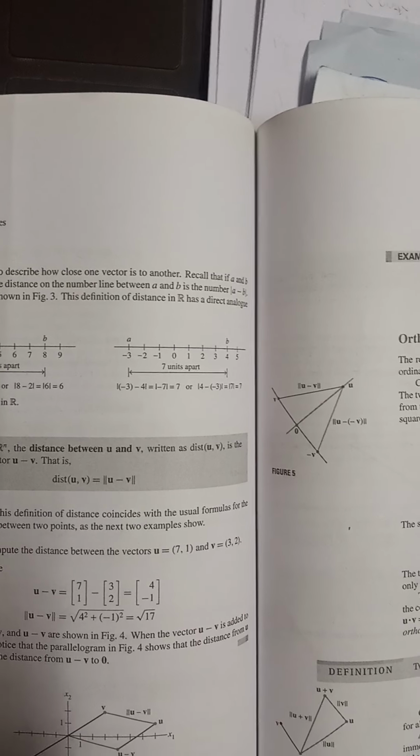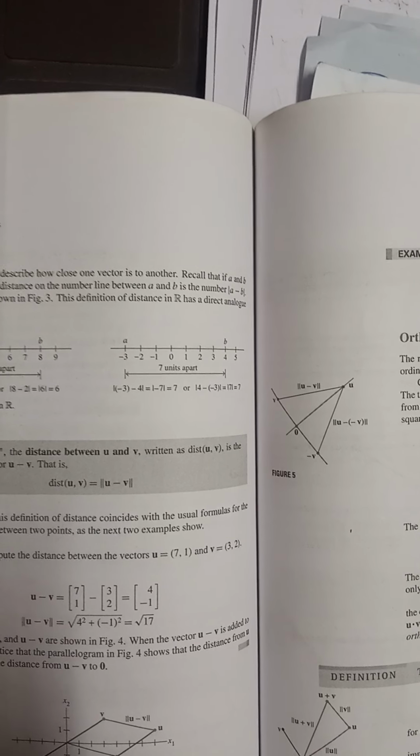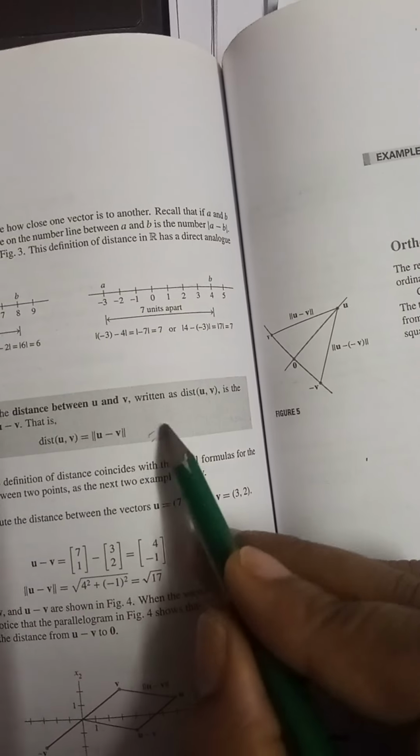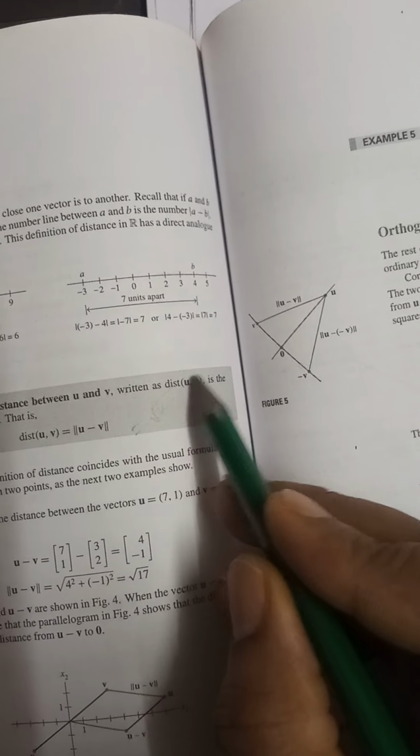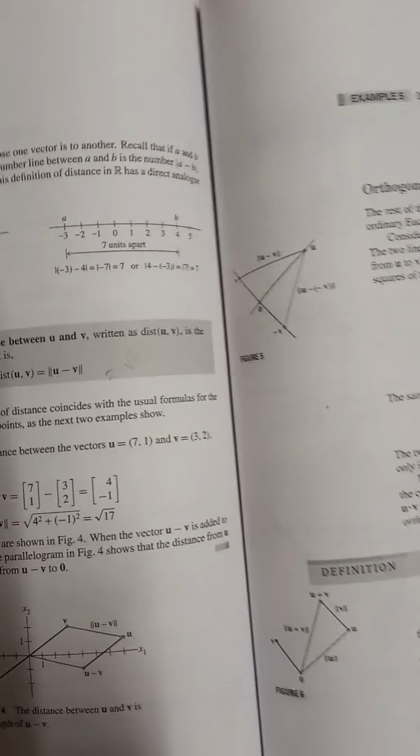Next one. There is one simple problem. Find the length of a vector. This one is done. Next, distance. Distance between two vectors is denoted by d of u comma v. It can be written as norm of u minus v, right? Definition is norm of u minus v. This can be written as square root of u minus v dot u minus v, right? Now you know how to find the distance between two vectors.